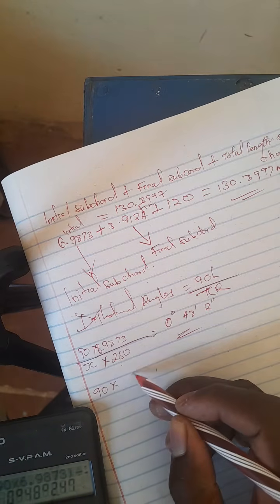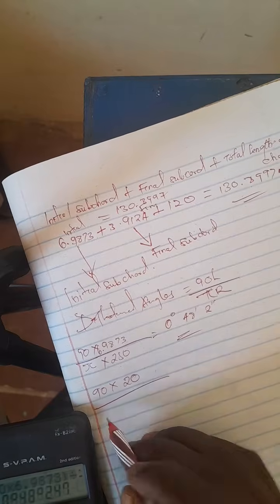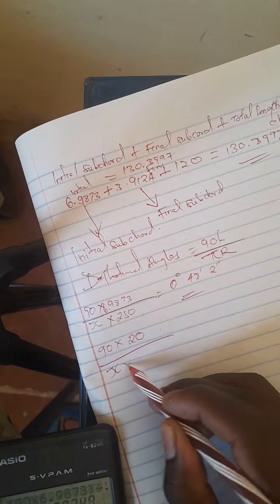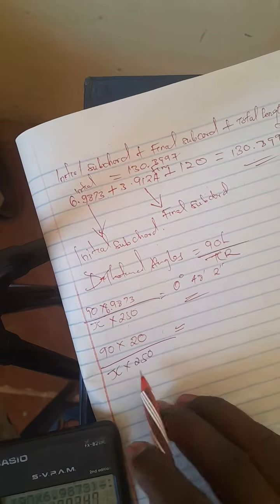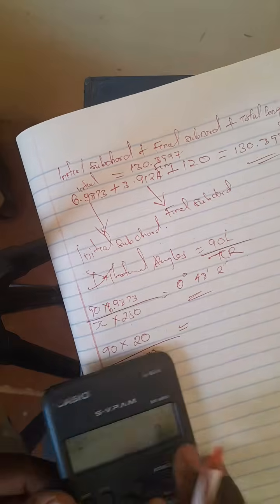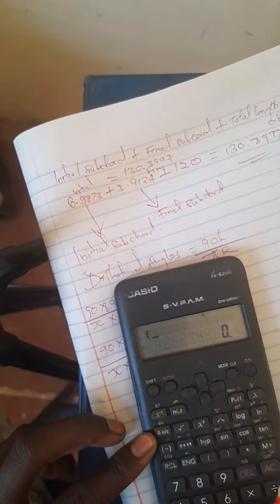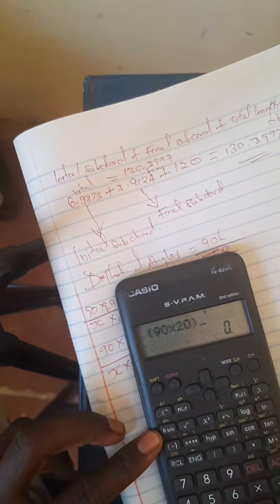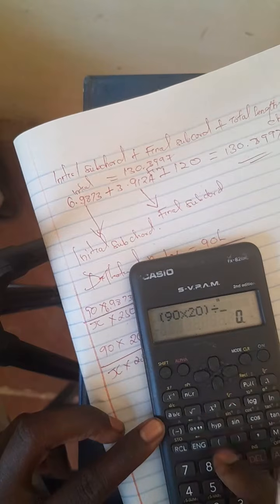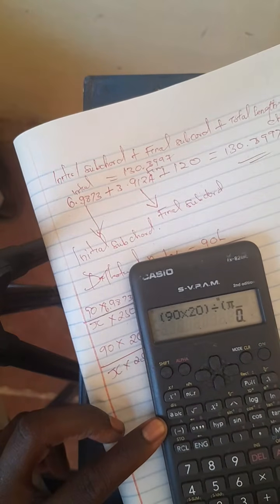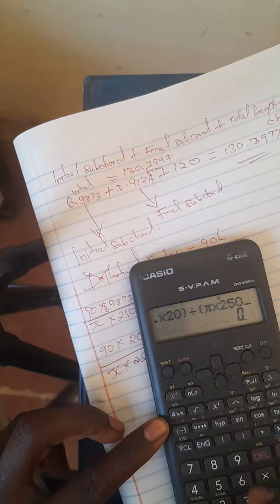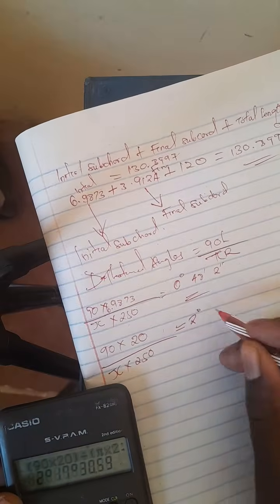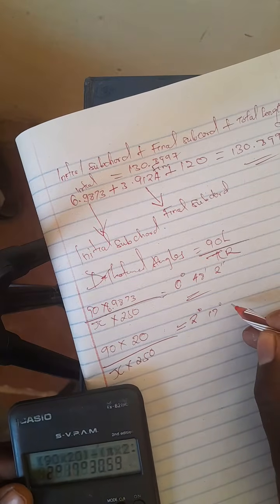Then we have the standard deflection angle, 90L over pi times 250, where L is 20 because it is standard. Put in your calculator again: open bracket 90 times 20 close bracket divided by open bracket pi times 250 close. Then you get 2 degrees 17 minutes 31 seconds.